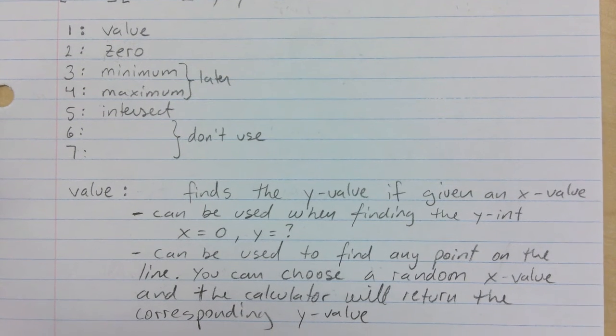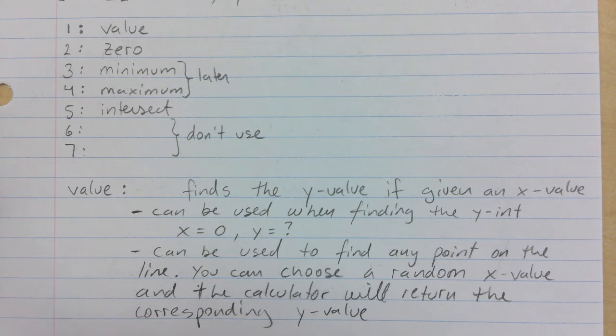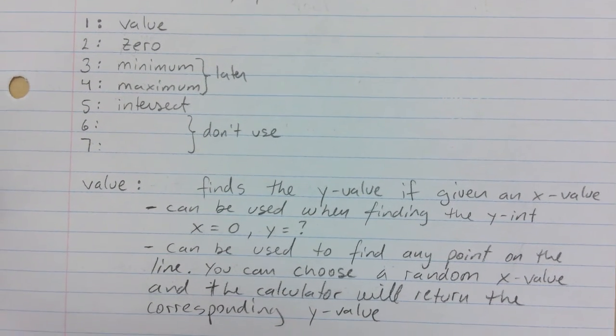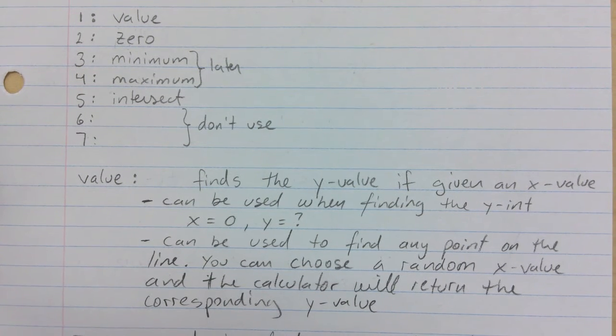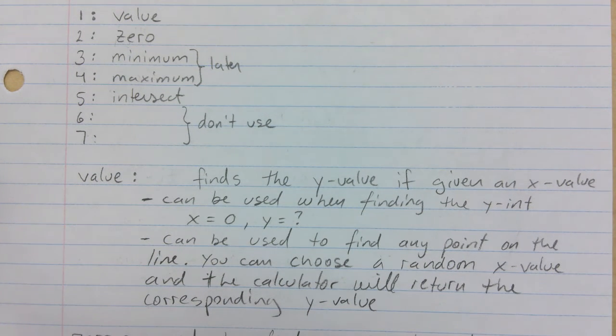So let's try to write everything down that I wanted you to write down regarding the different functions. And then on Monday, I'll actually walk you through how to use them.